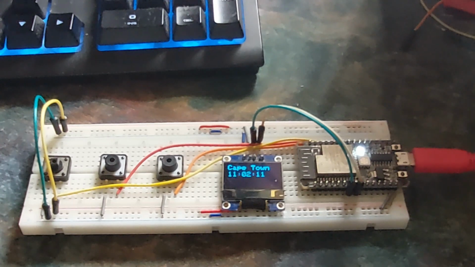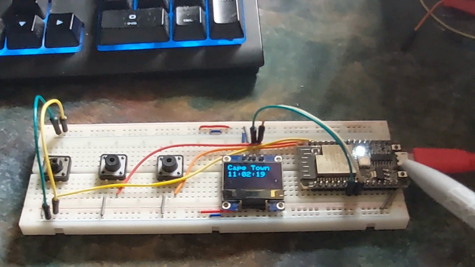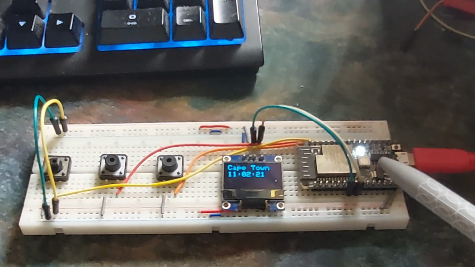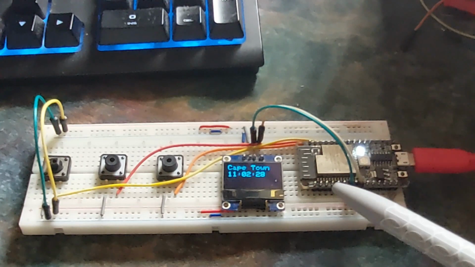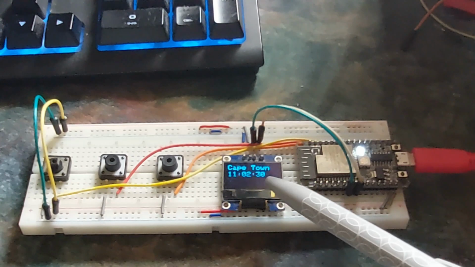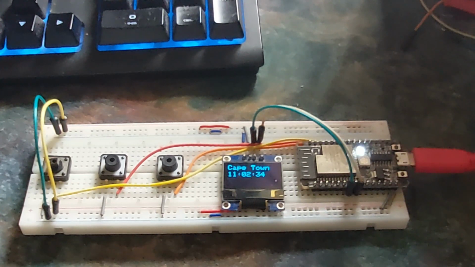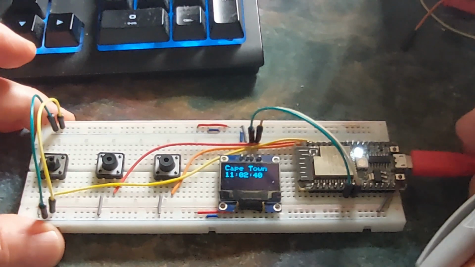Okay, the same process, same project, but in this case we replaced the ESP8266 with an ESP32 C3, and we replaced the LCD with an OLED screen. It's exactly the same principle. You can see here I've added extra.